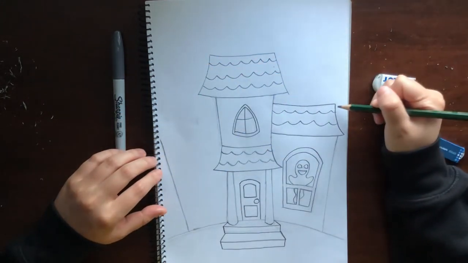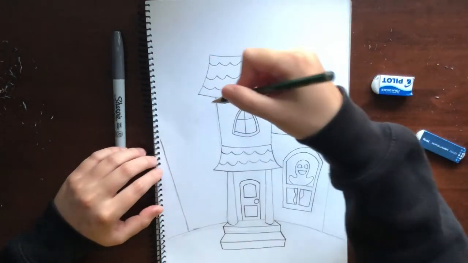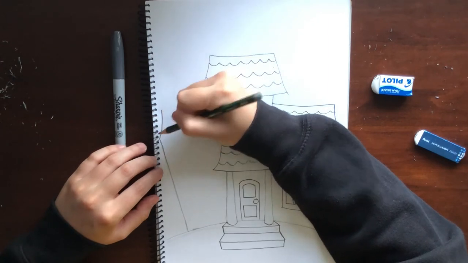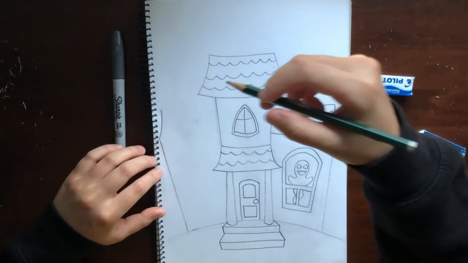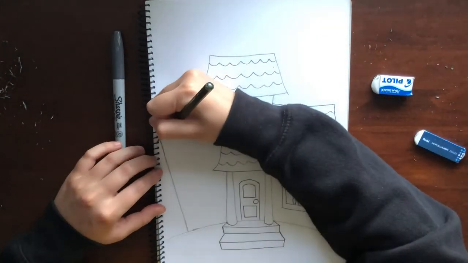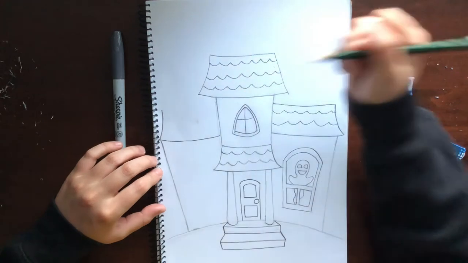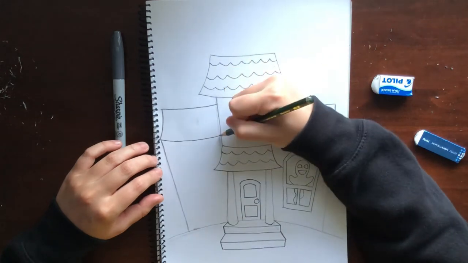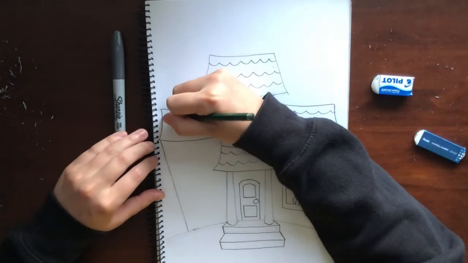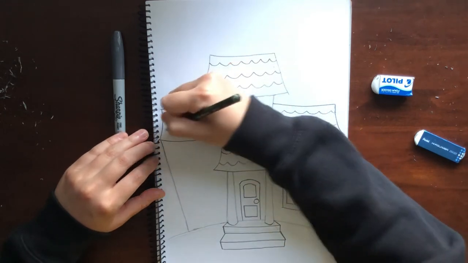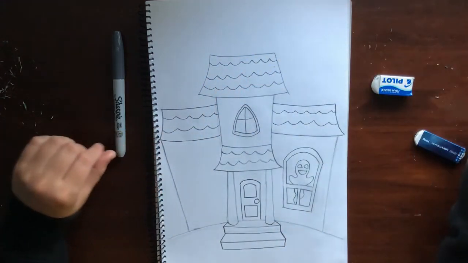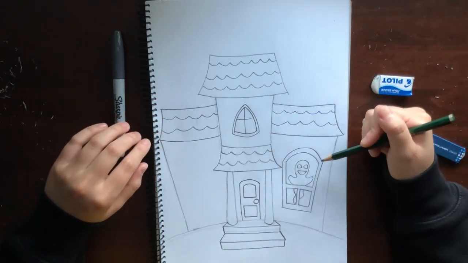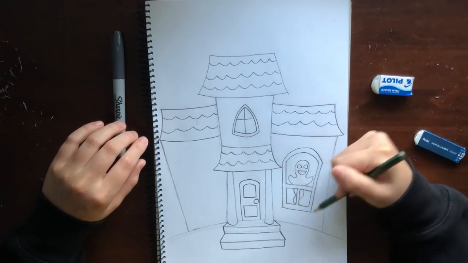For the roof, we draw the same curved line here, although I'm running out of space. And then we close it off here, and also for the top. And then we can also add the patterns for the roof. And now we draw a window on this side, and it's basically the same steps when we drew the window on this side.